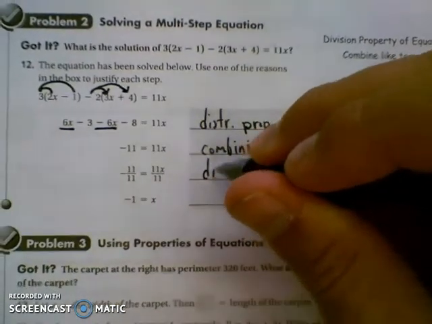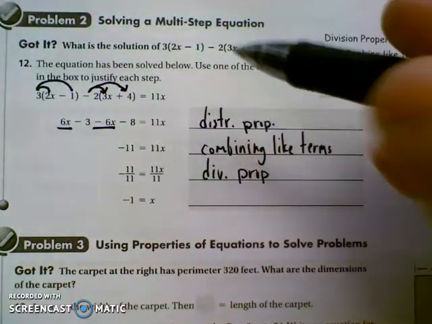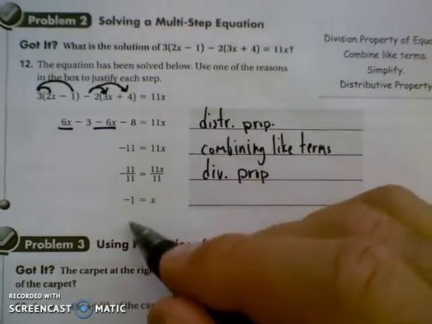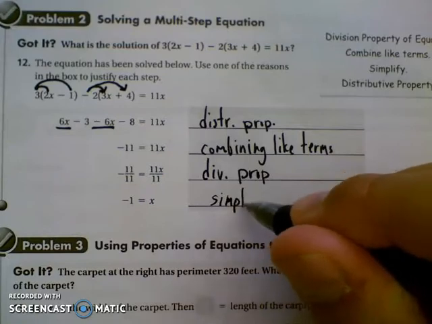Division property, because you're dividing by a negative 11, or 11, you get negative 1 equals x. So this is the simplified version.